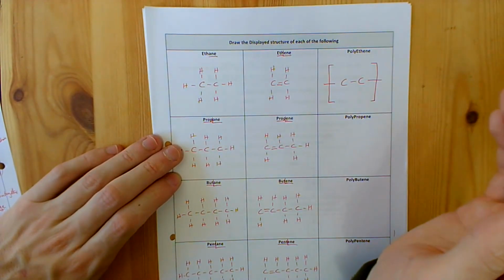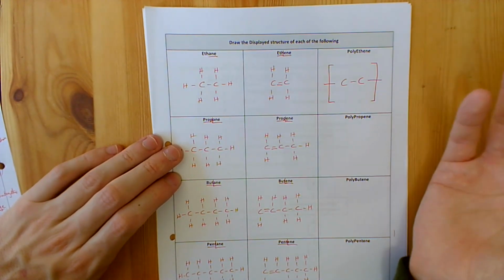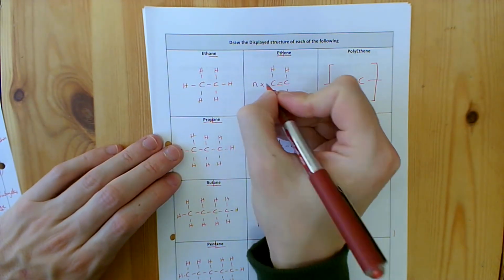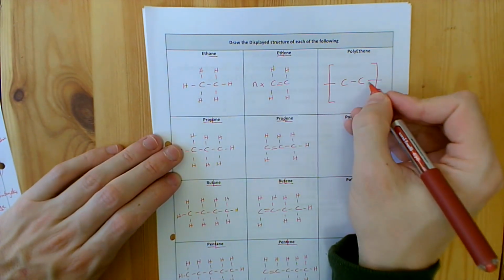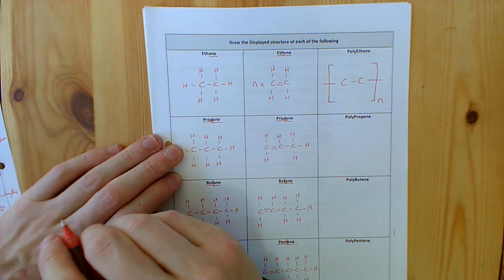Now obviously we're not looking at one monomer, are we? We're talking about thousands, hundreds of thousands, probably millions. So what we're going to do is if we say, well, if we had n number of ethene monomers, then we would get this pattern repeated n number of times.